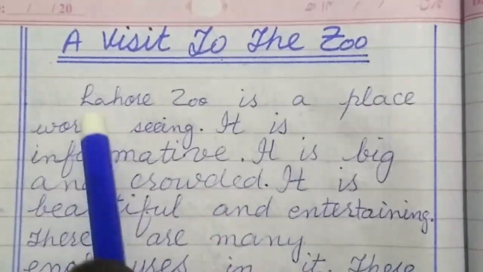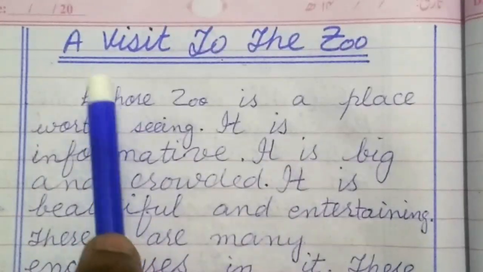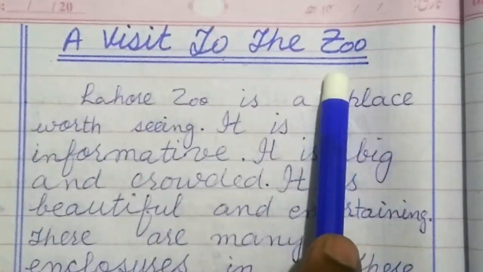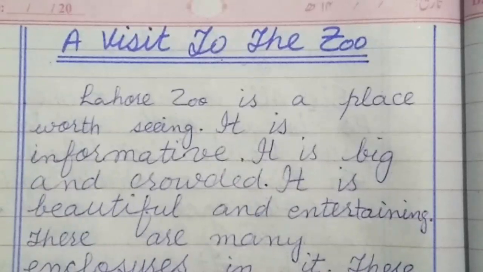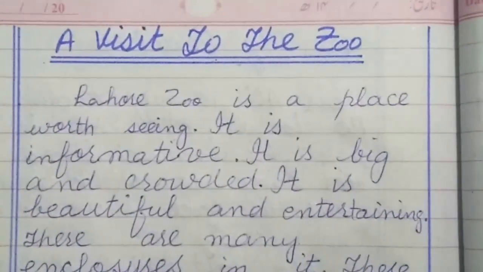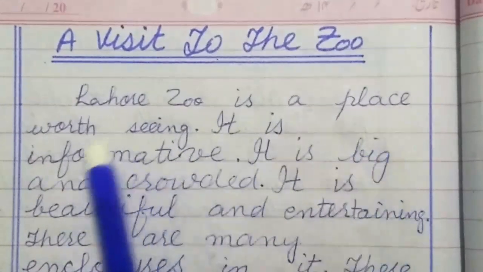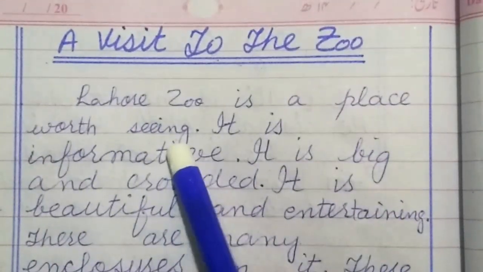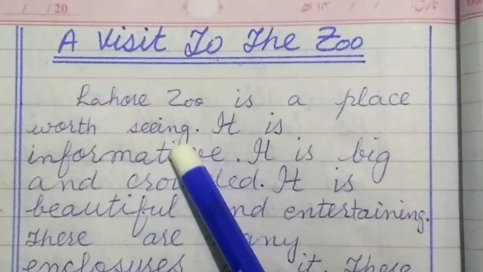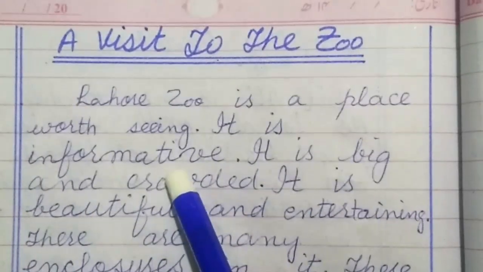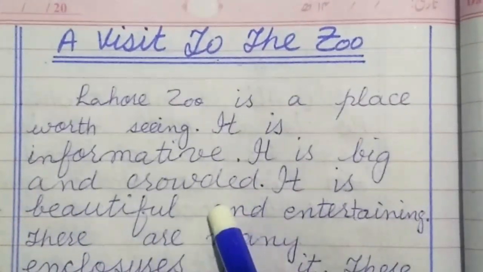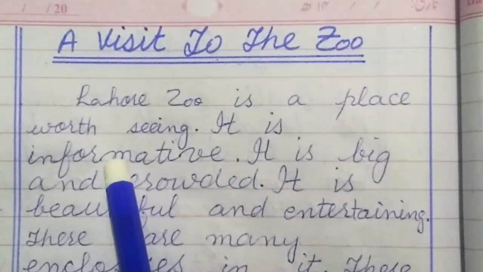Dear students, this is the topic: a visit to the zoo. I have written this paragraph for you. First sentence: Lahore Zoo is a place worth seeing. This is the introductory sentence. It is informative. It is big and crowded. This is a simple sentence.